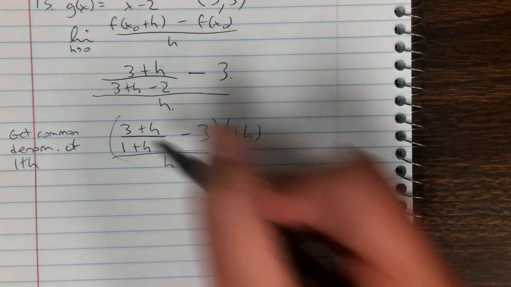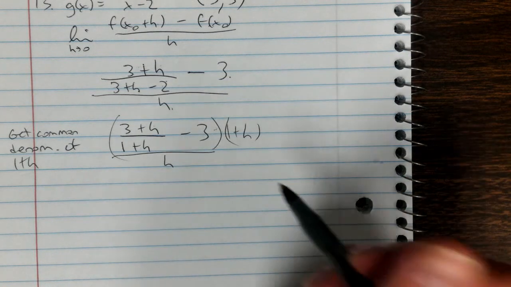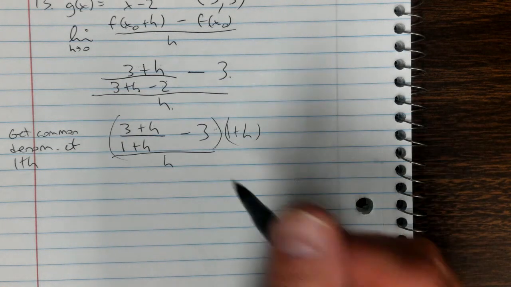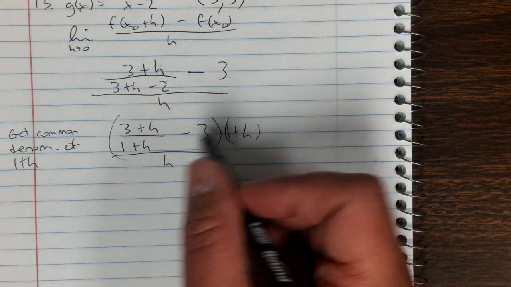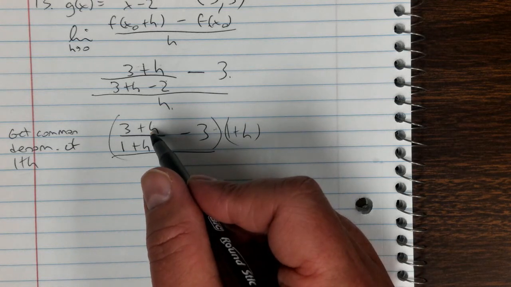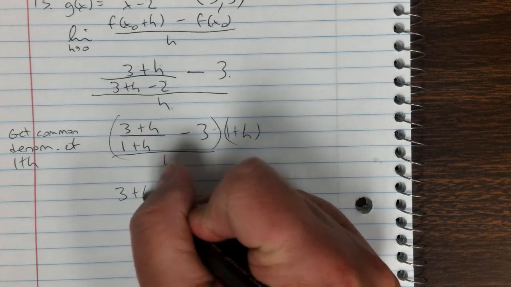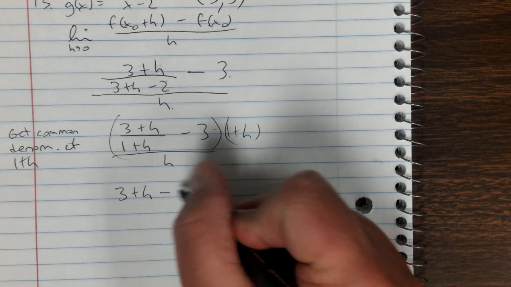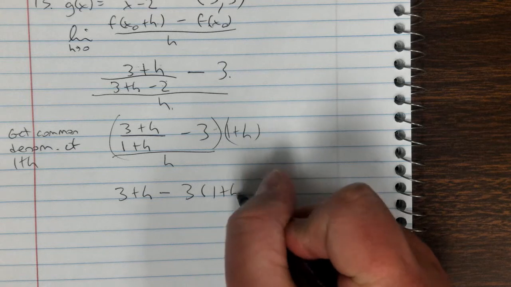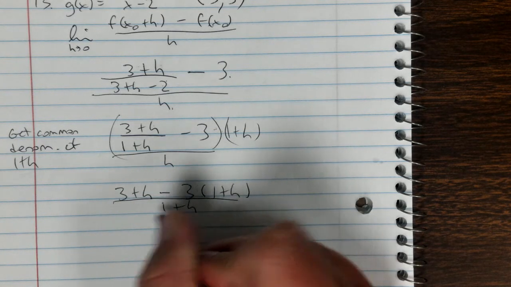So basically think of distributing this. You don't multiply it to the bottom also, but when we do this, we get 3 plus h minus 3 times 1 plus h all over 1 plus h, and then divide by h.